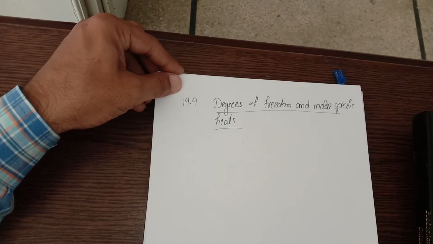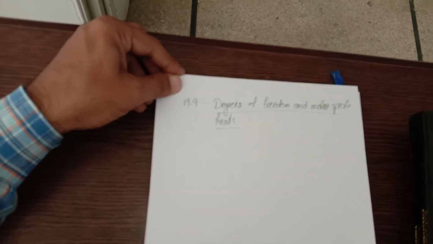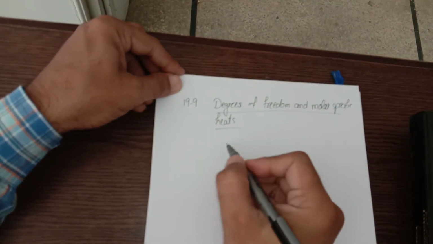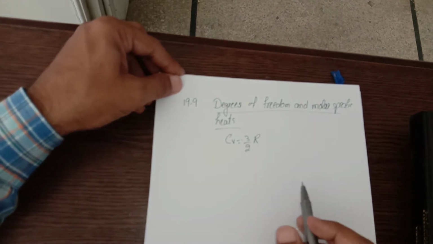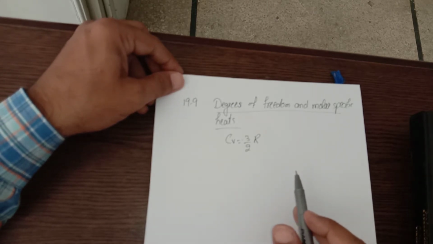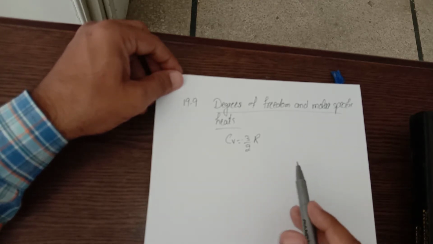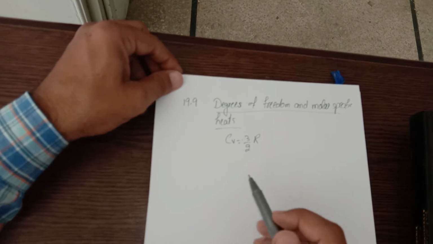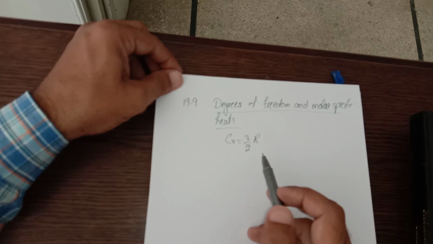In the second section, I will start the discussion about degrees of freedom and molar specific heat. In the previous section, we took the molar specific heat at constant volume Cv equal to 3/2 R, and this was true only for a monatomic gas. This result is not exactly valid for diatomic or polyatomic gas molecules.